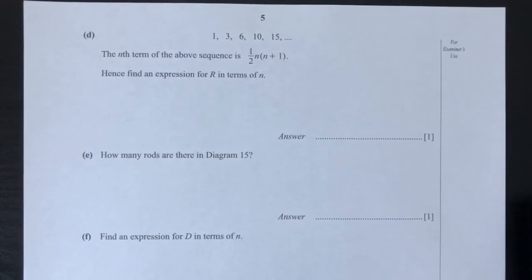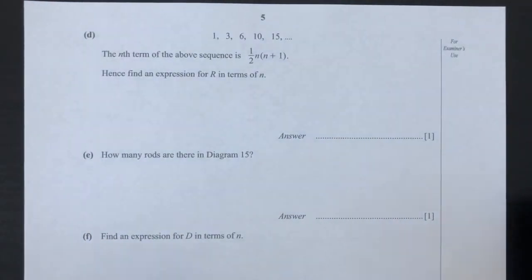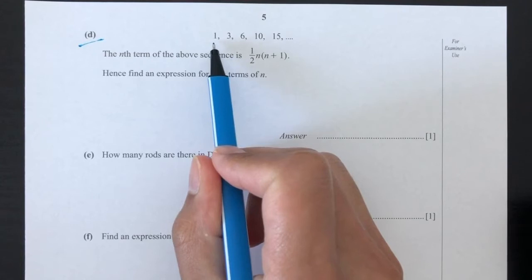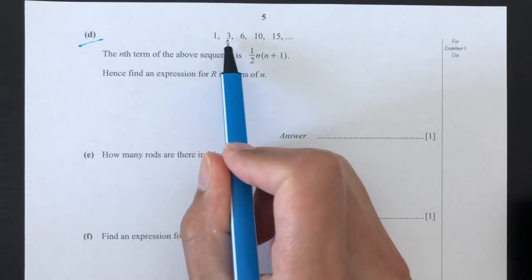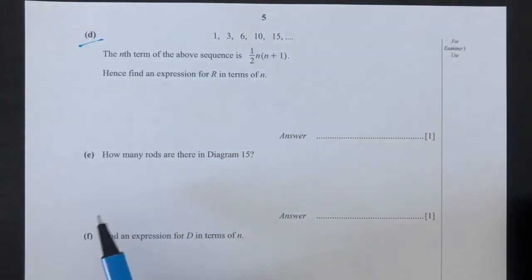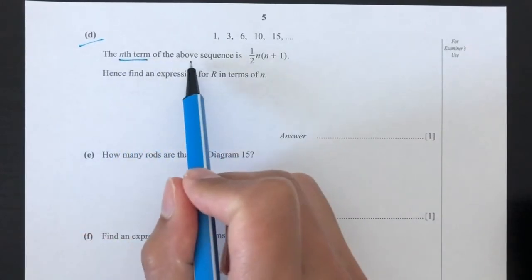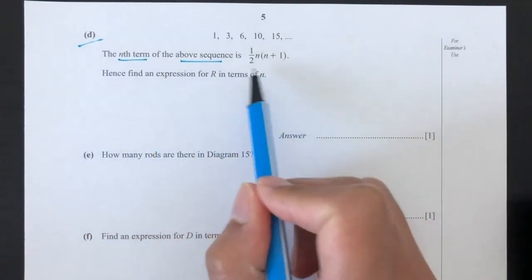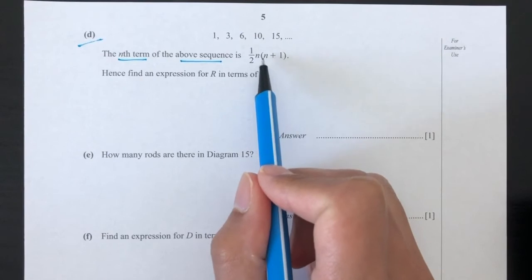Okay, so now let's move on to part D. We have a sequence which looks like this: 1, 3, 6, 10, 15. The nth term for the above sequence is given by half n times n plus 1.